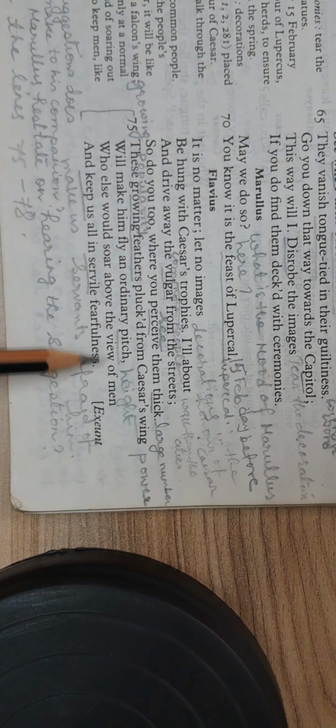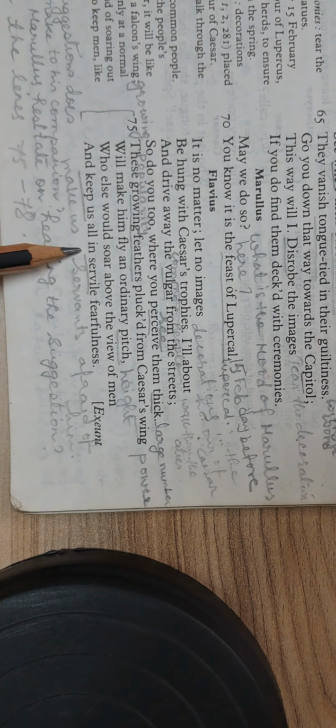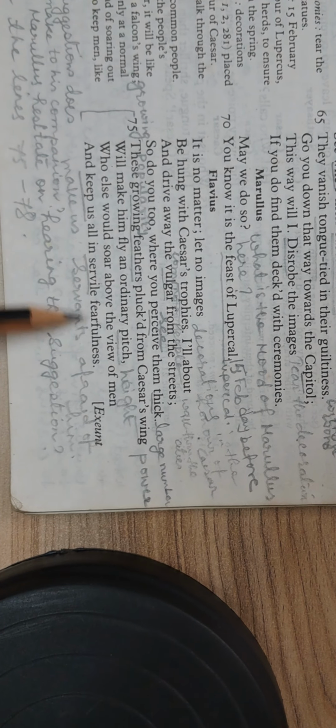He will be raised to the stature of a god, and he will keep us all in servile fearfulness. He will treat us as slaves.